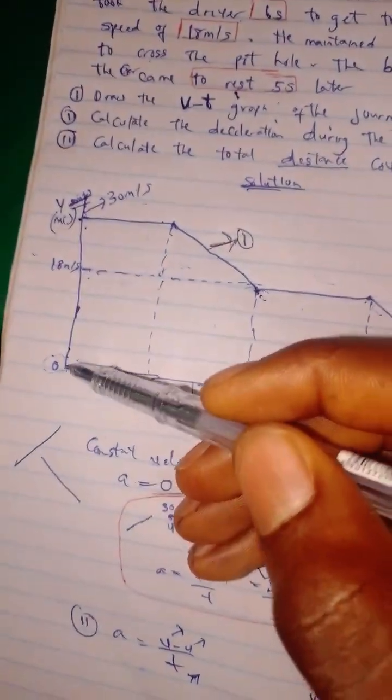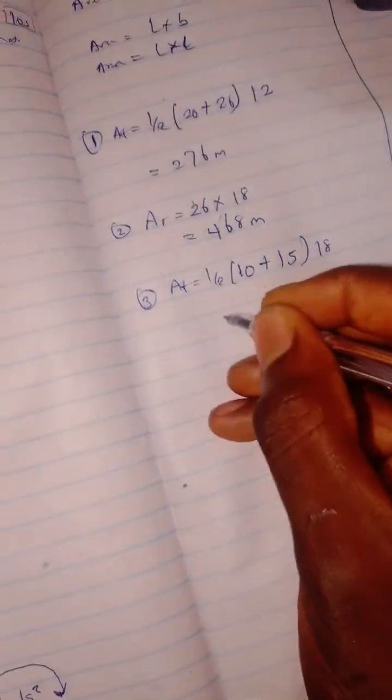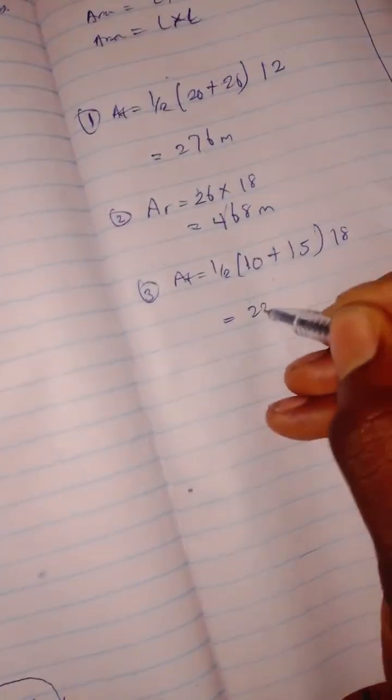So now look, what's it? From 0 to 18. You have 18 outside, and this is 25. 25, 10 plus 15 is 25. 25 by 18 will give you 450, and 450 by half will give you 225.